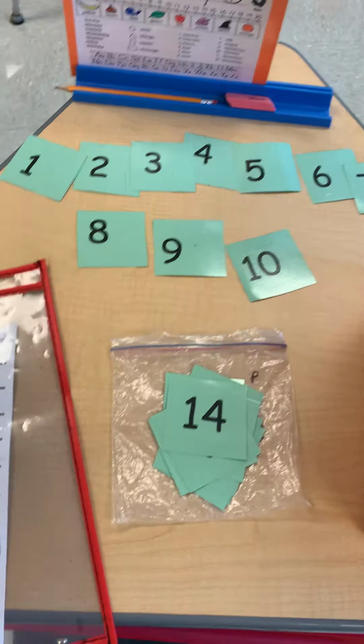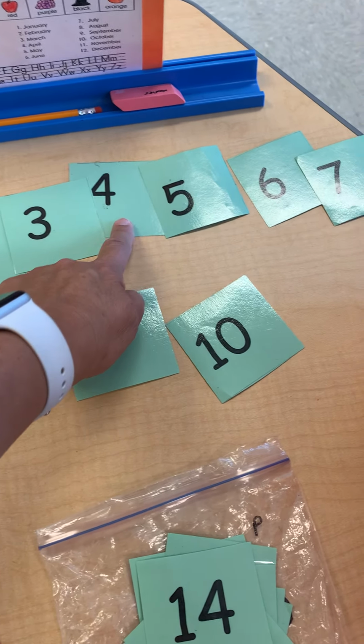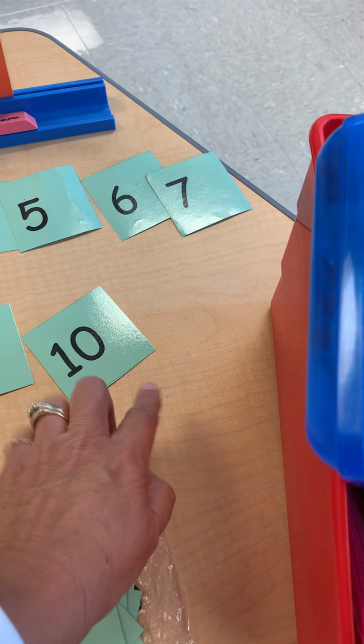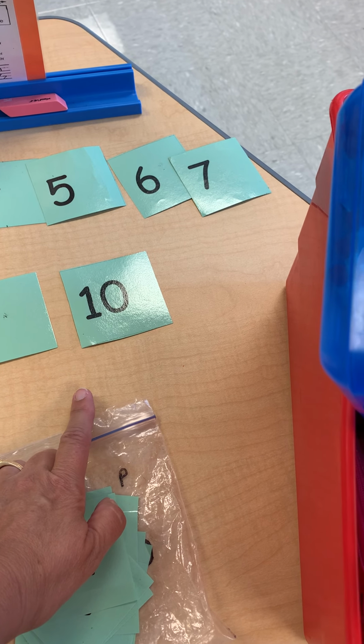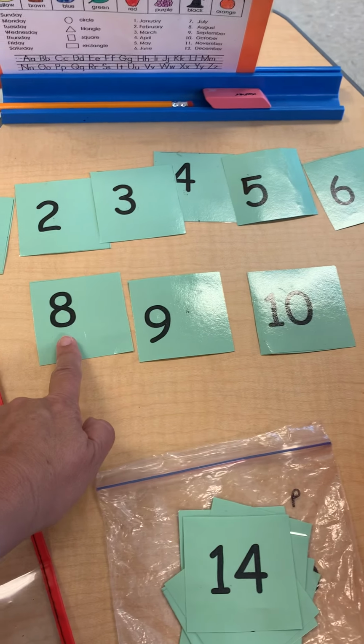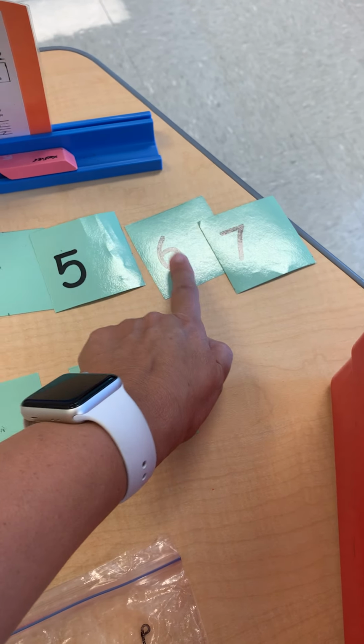And then once they put them in order, their job is to touch each one and count so that they are seeing the number when they're saying it. They count forwards all the way. And then also the biggest thing in first grade is counting backwards. So you have to touch each card as you're counting backwards.